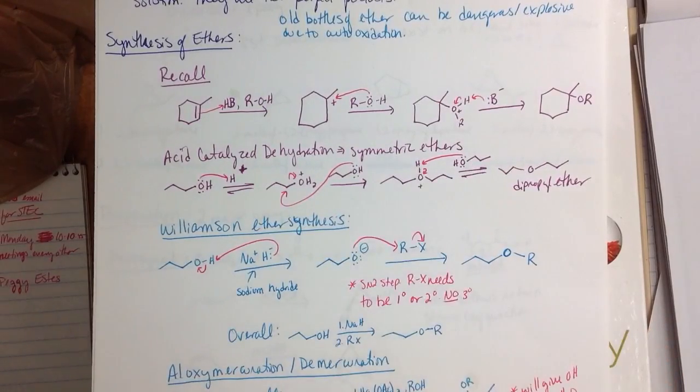Another propanol molecule will come in there, and you'll end up with the dipropyl ether. This only takes catalytic amounts of acid, and that's actually how we commercially make diethyl ether, which is most commonly what you know of in the lab as ether.